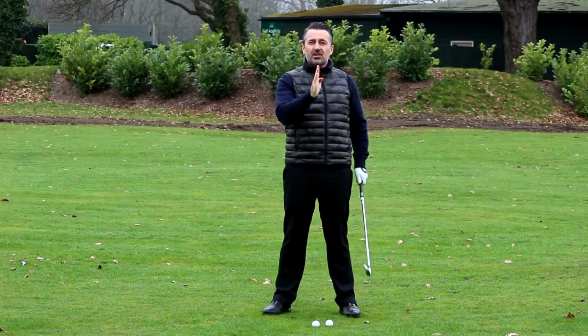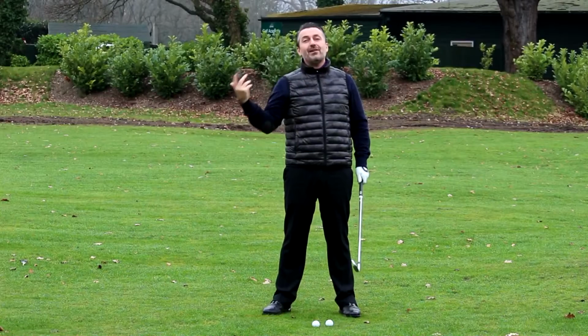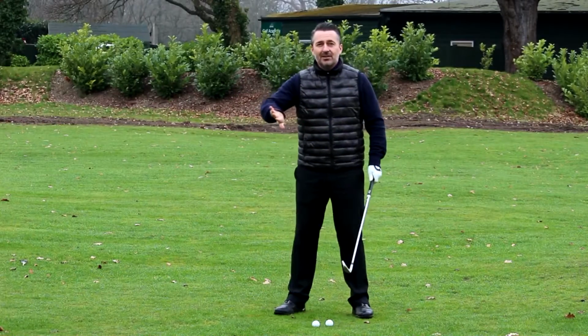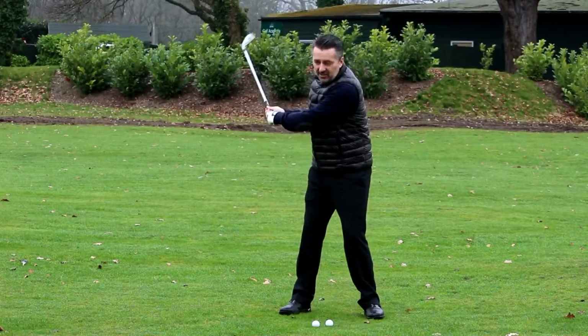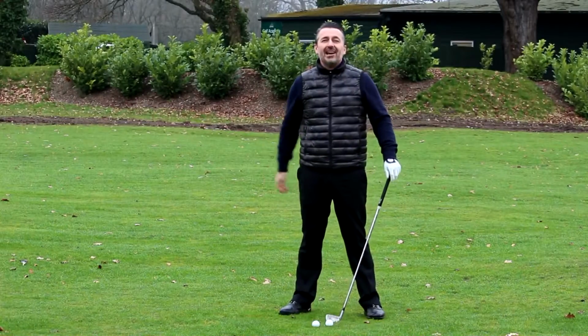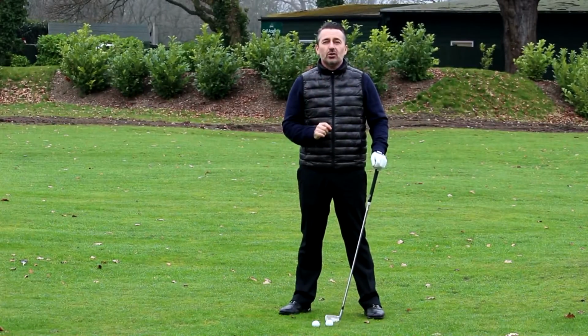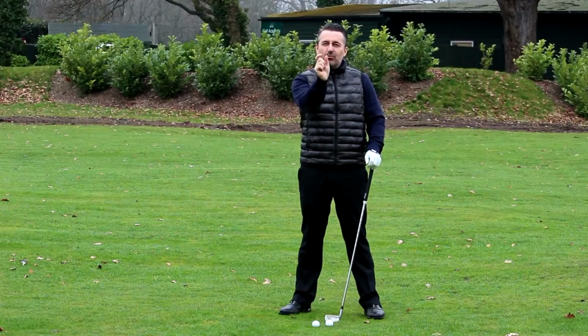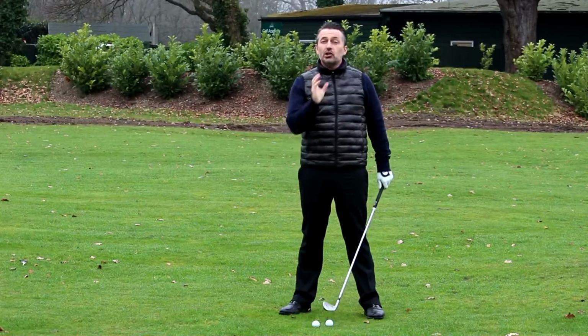So if I start shifting the ball to my right as a right-handed player, or back in my stance away from the target, that's going to give me more chance of hitting down and therefore more chance of swinging out to the right. So it's a good idea, if we're trying to hit a draw, to move that ball back one ball width to the right of your normal ball position.